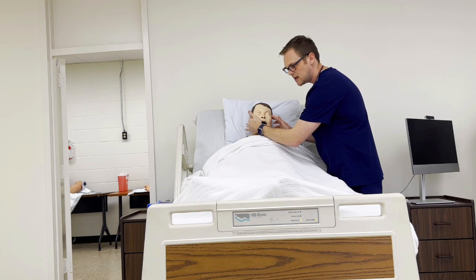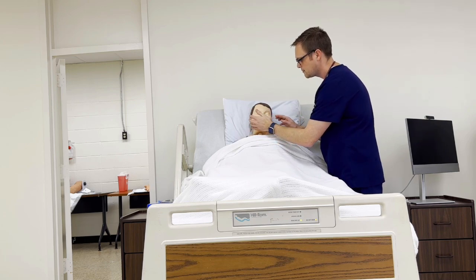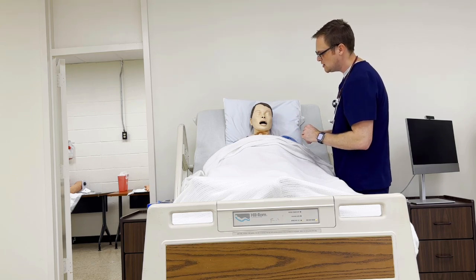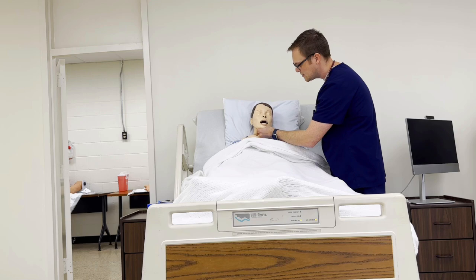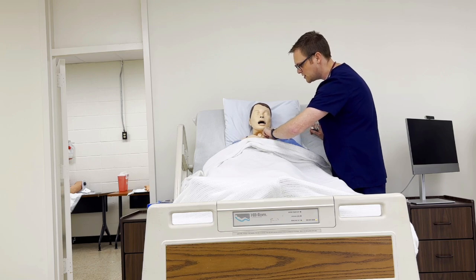So I'm going to check them at the same time. Temporal pulses are +2 equal bilaterally. And then I'm going to go to the carotids. I'm going to check the carotids one at a time. Checking the carotid pulse. Okay. And check the pulse on the other side.